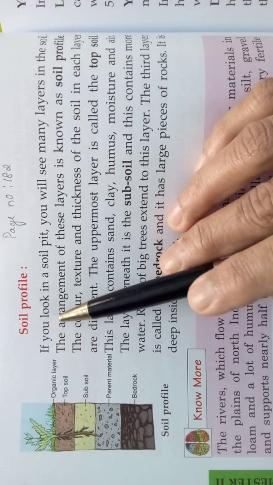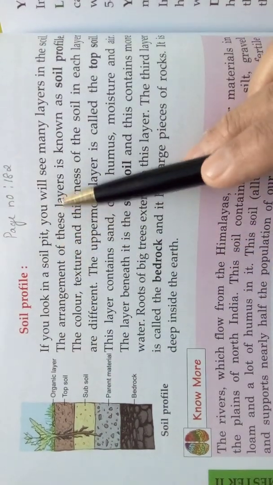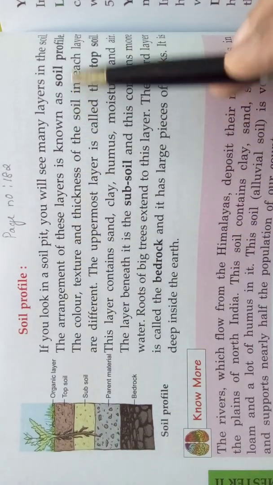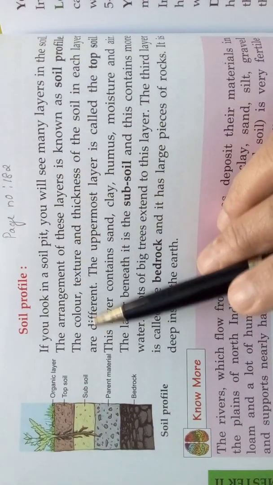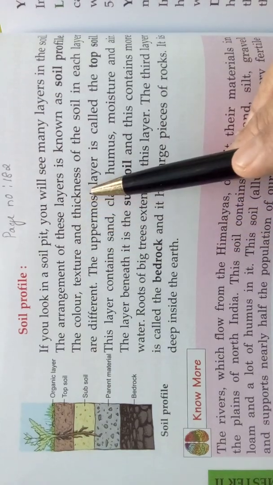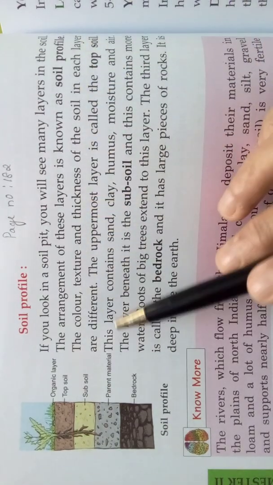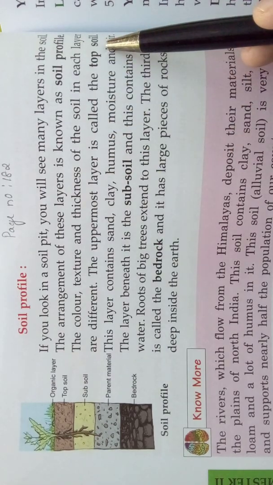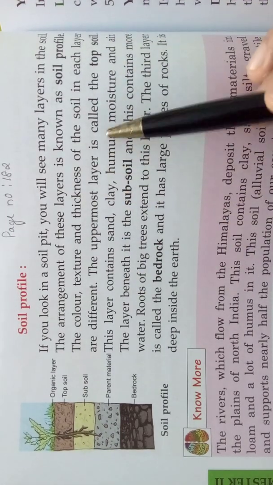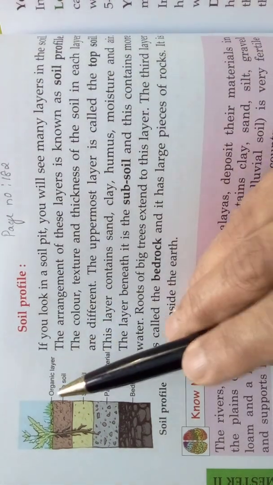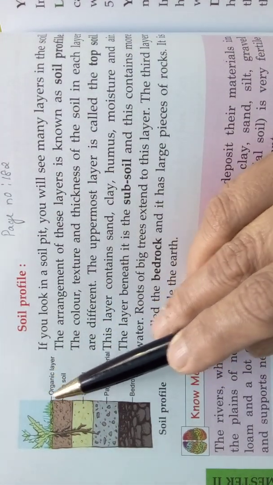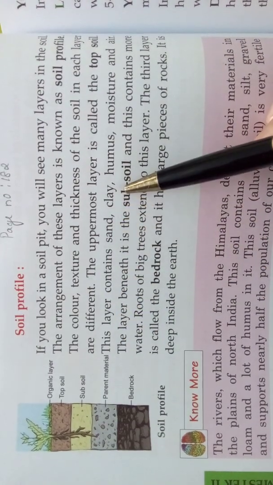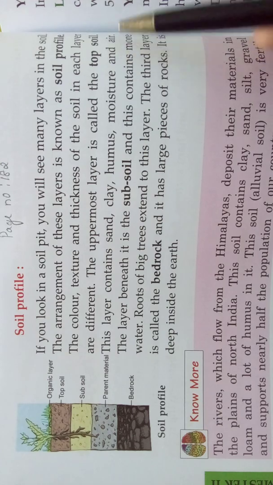Soil profile. If you look in a soil pit, you will see many layers in the soil. The arrangement of these layers is known as soil profile. The color, texture and thickness of the soil in each layer are different. The uppermost layer is called the topsoil. See here, this is the topsoil. This layer contains sand, clay, humus, moisture and air.